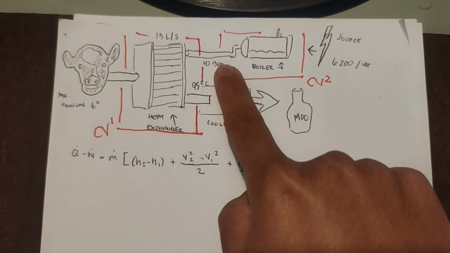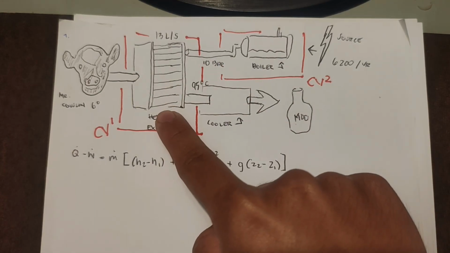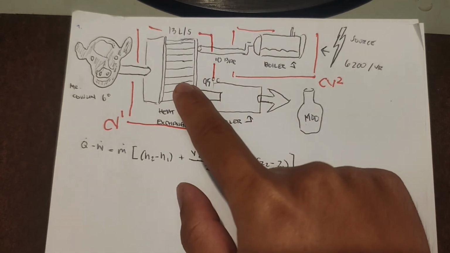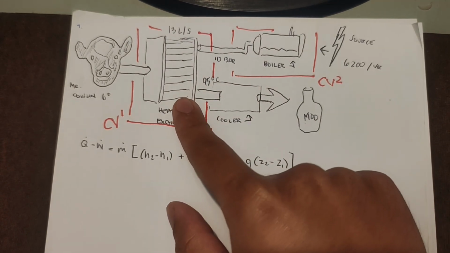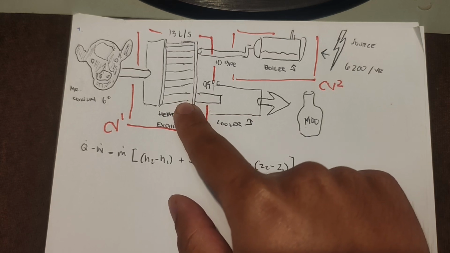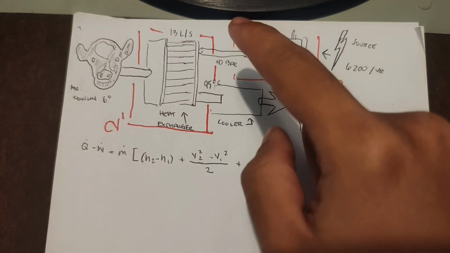We do not mix the steam into the milk. Why? Because it's gonna make your milk bland. It's gonna make contact with the milk, and that's not good.